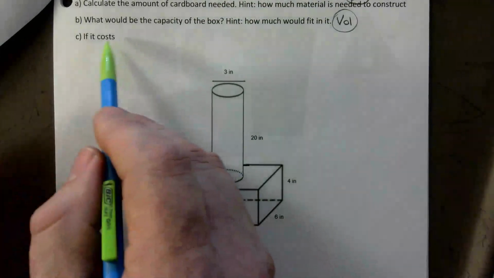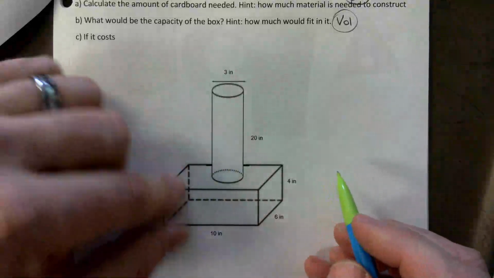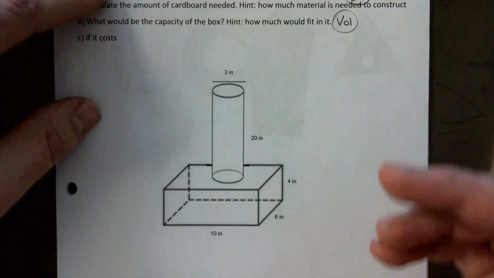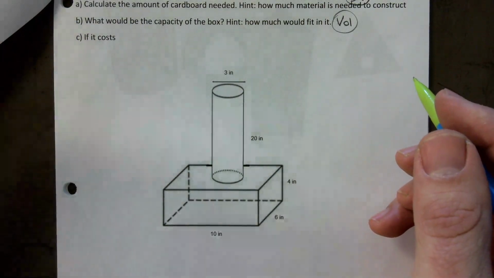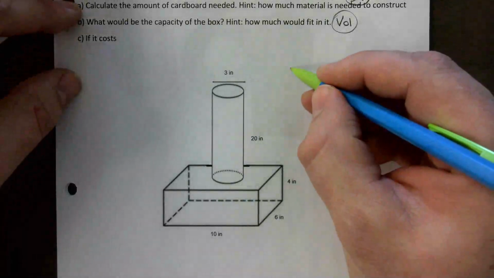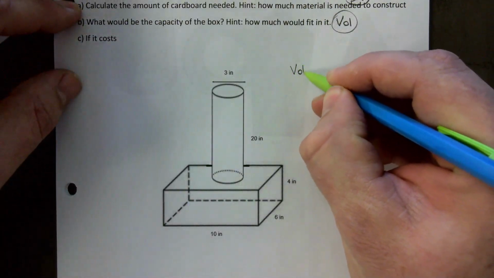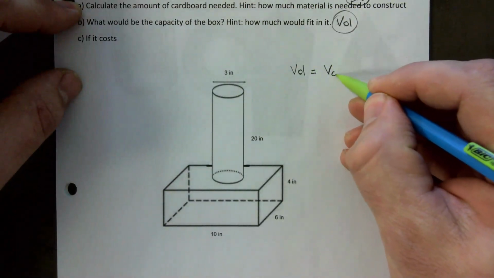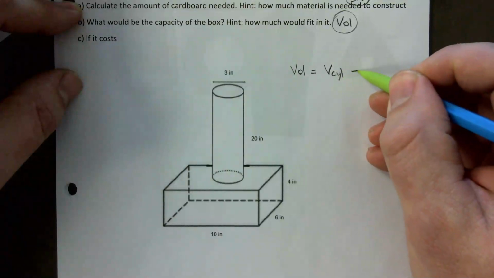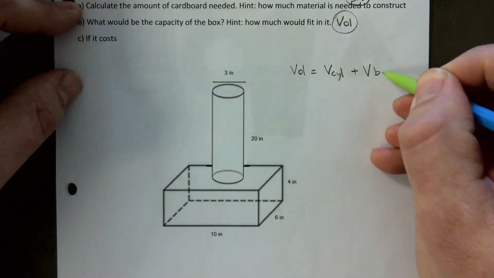I don't know what happened there, I'll do it later. Let's just do the surface area. Volume is easier. Let's do volume first. Okay, volume is easier, trust me. So if we go with volume, we would go volume of cylinder plus volume of box. Would you agree with that?